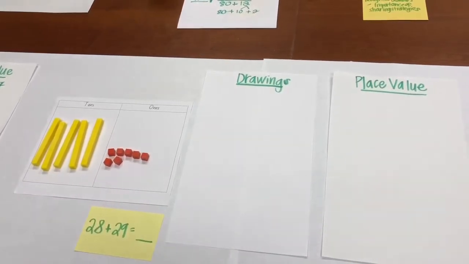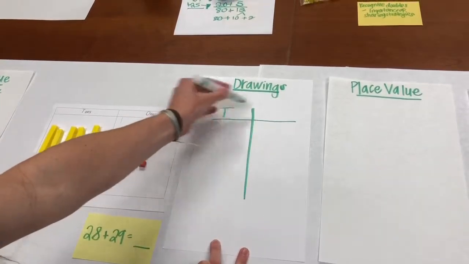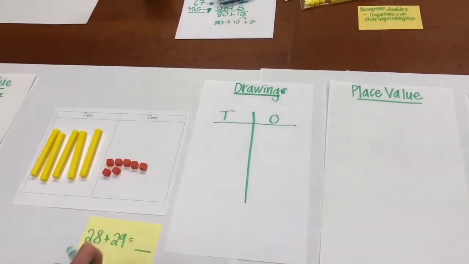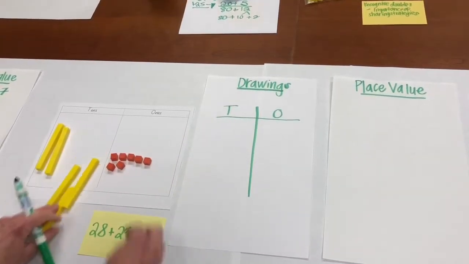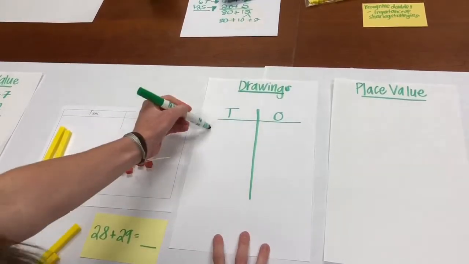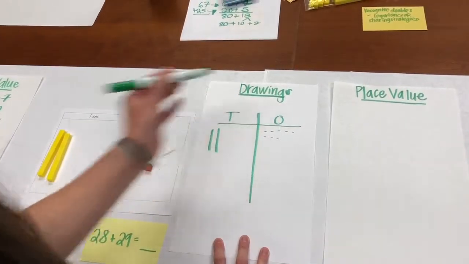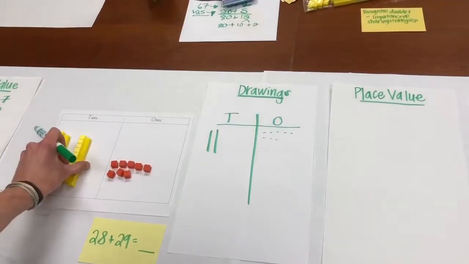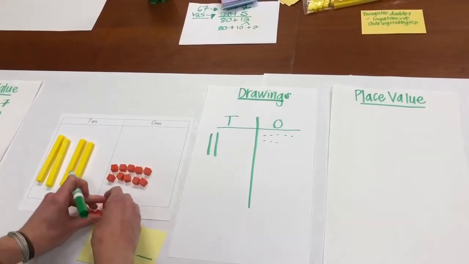So if I've had multiple experiences where I've actually regrouped and exchanged, I can begin to connect that again to drawings. So thinking about, I can represent my T-chart with tens and ones. Thinking about, I started with 28. So I had 28. I've added on 29. And again, having them side by side just helps with the connection.